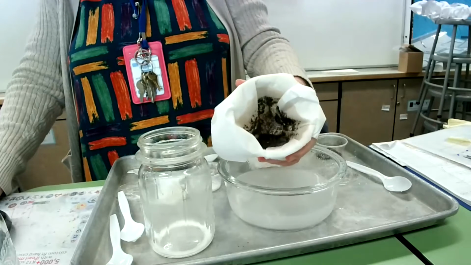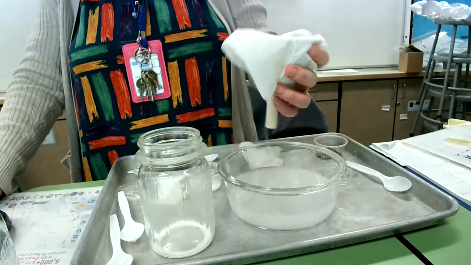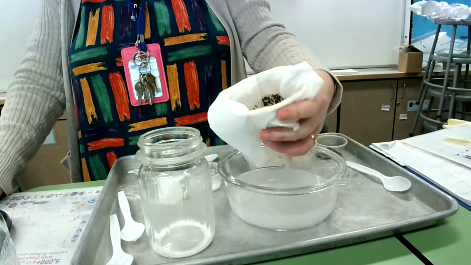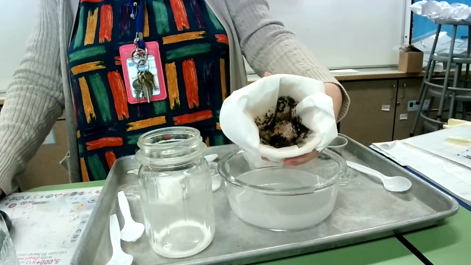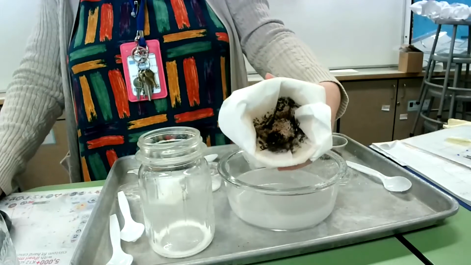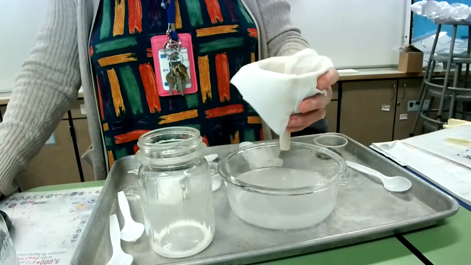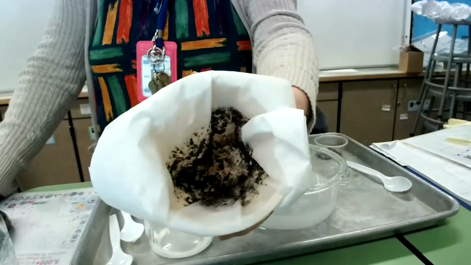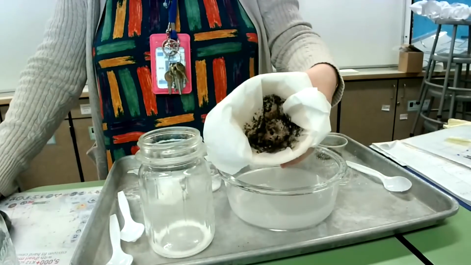But my filter is catching the soil and the sand particles. So if you filter a mixture, and you get stuff left on the filter, that means it was not a solution, it was a mixture, okay? So the soil didn't actually dissolve in the water, and the sand didn't dissolve in the water, it just mixed with it. So we were able to filter it out.